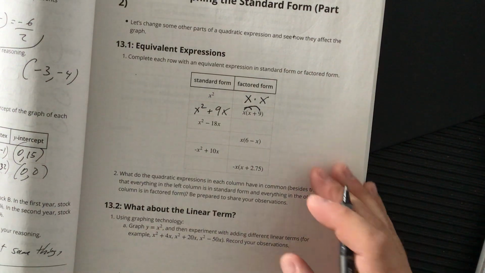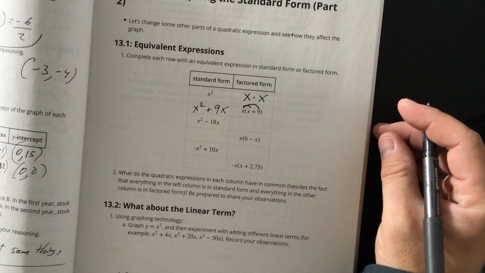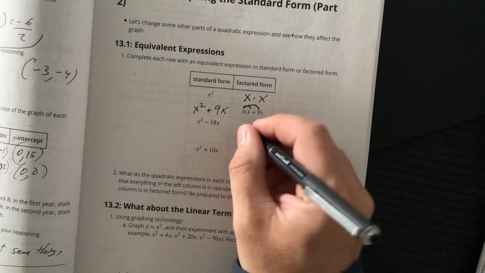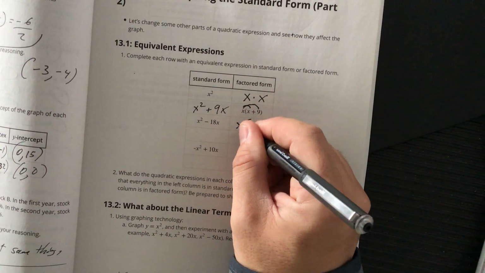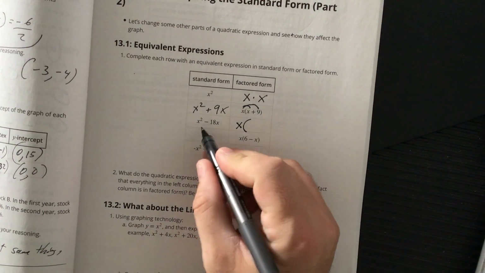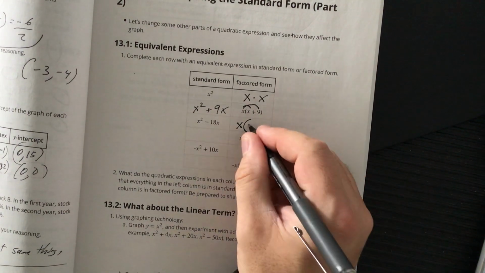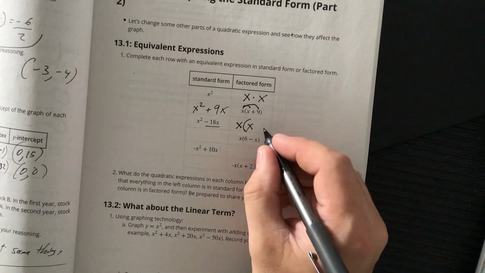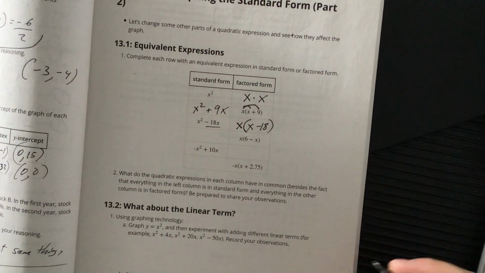Third one. What can I take out of x squared minus 18x? What do they both have in common? They have an x. So I'm going to take it out. X times what would give me x squared? X times what would give me negative 18x? Very good.